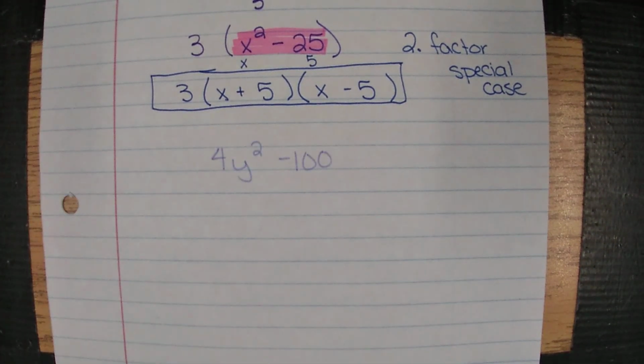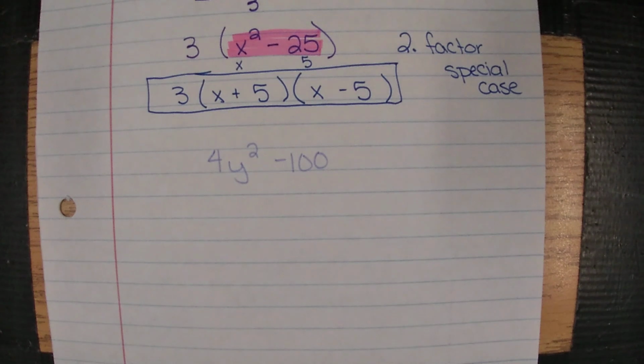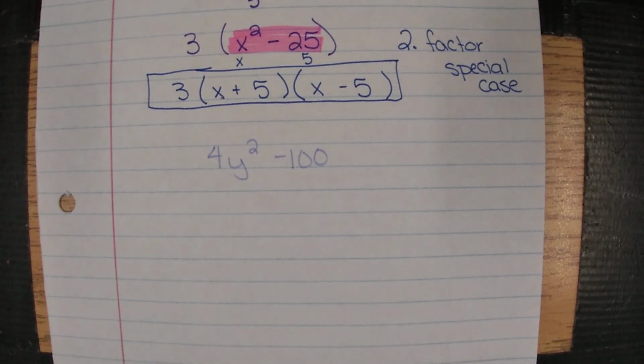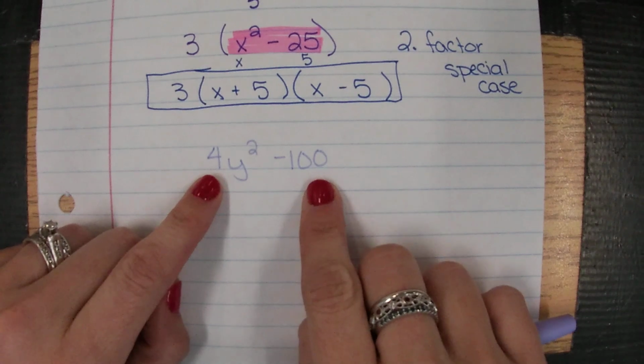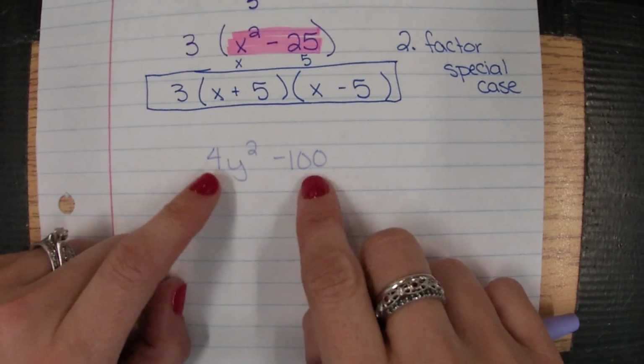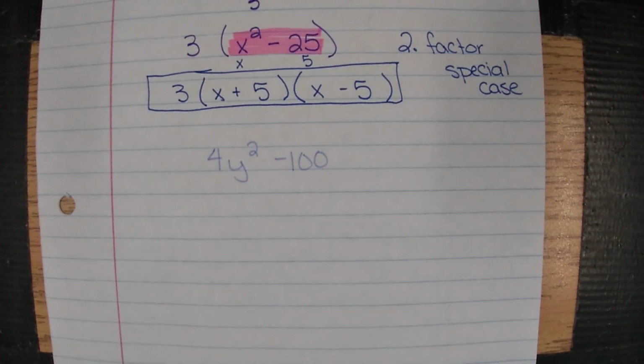4y squared minus 100. So this is one of those problems that I was just talking about, where we really could look at this and say, okay, yeah, this is a special case to start with. But these numbers are larger than if we were to factor out a GCF first. So trying to factor out that GCF first is going to give us those smaller numbers to work with.